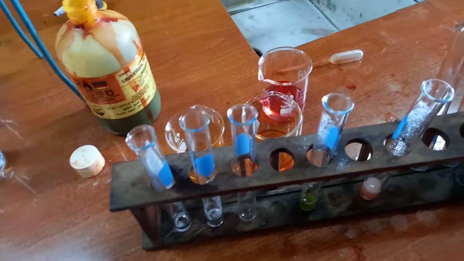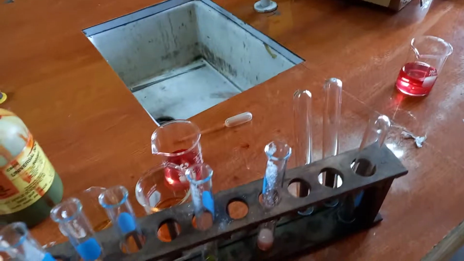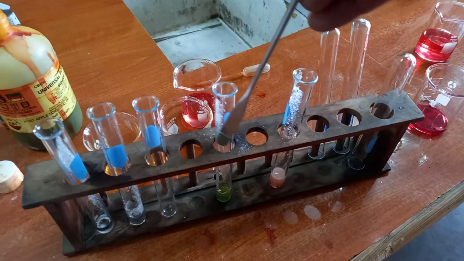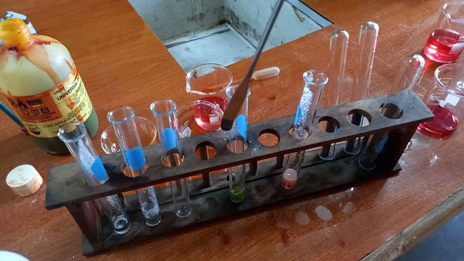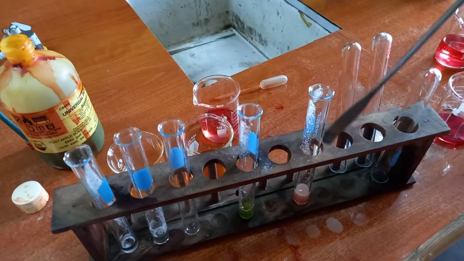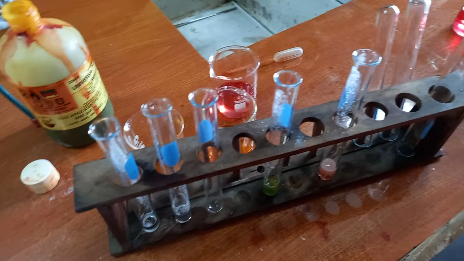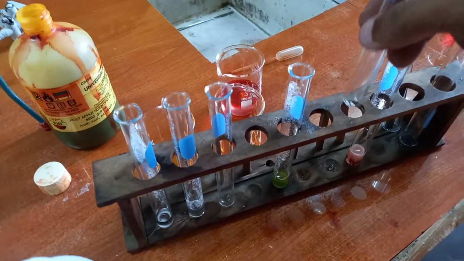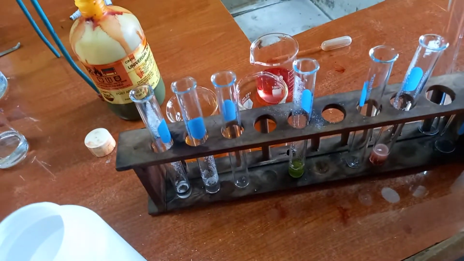So let's go back now to our sample and compare the vigorousness of the reaction between our known aldehyde and our known carboxylic acid, and see which one it is similar to.